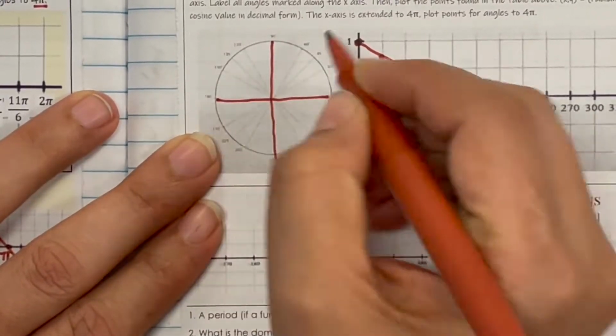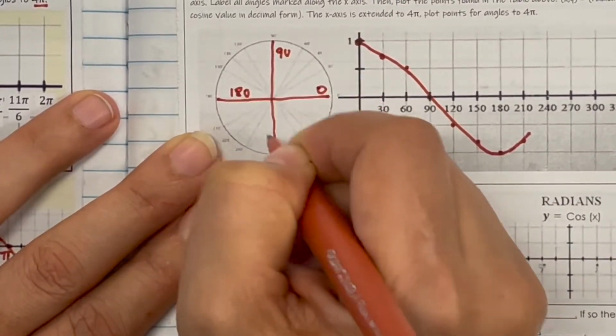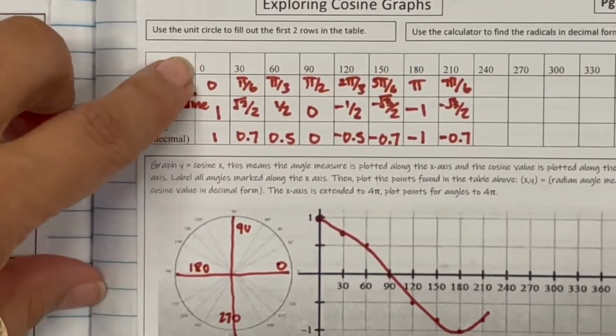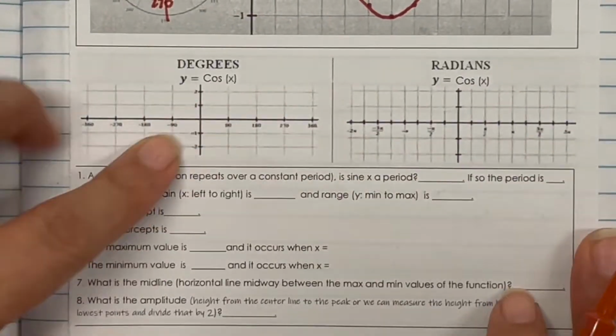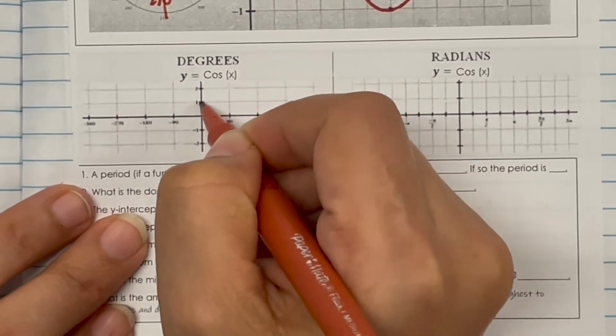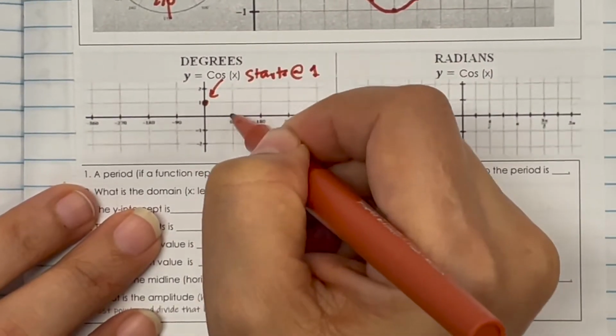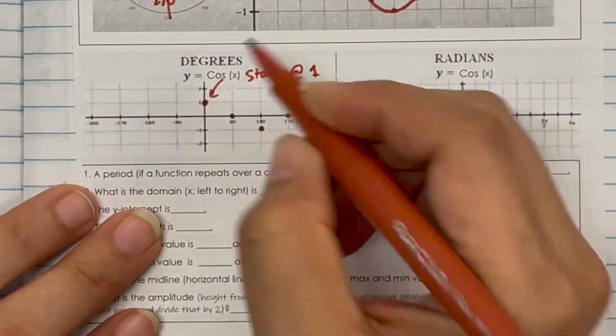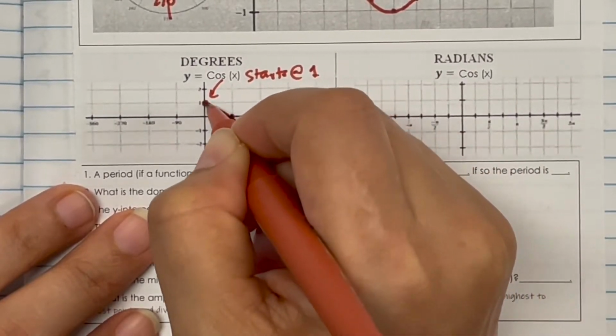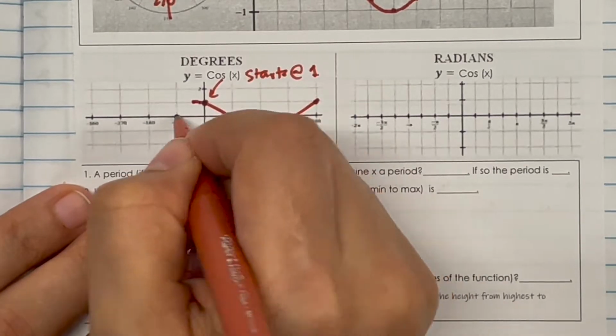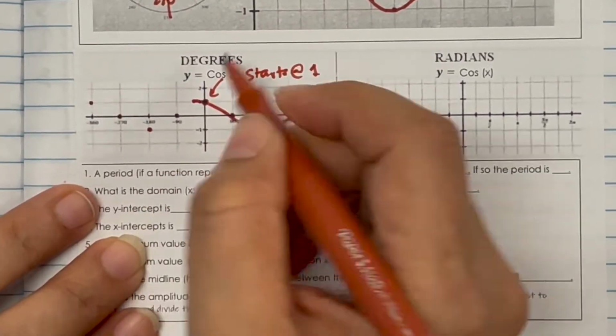So cosine, again, the quadrantal angles, 0, 90, 180, 270, 360. They're the angles right there. All you're doing is plotting it on this graph. So I'm just interested in the quadrantal angles. So it starts at 1, 0, 1. So starts at 1. This is the difference between sine and cosine. Then graph it. Then it goes 0, negative 1, 0, 1.